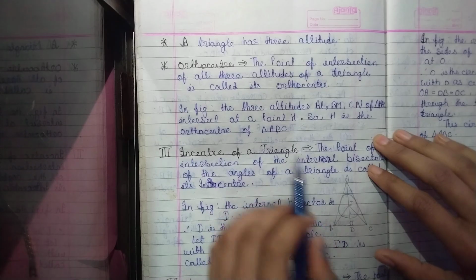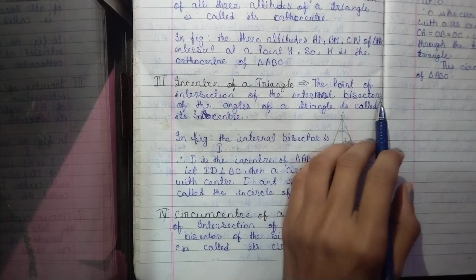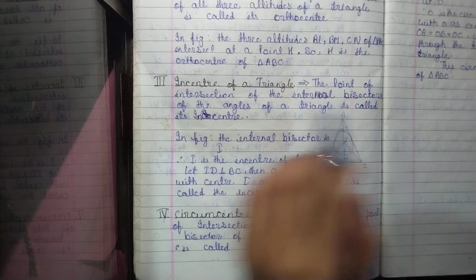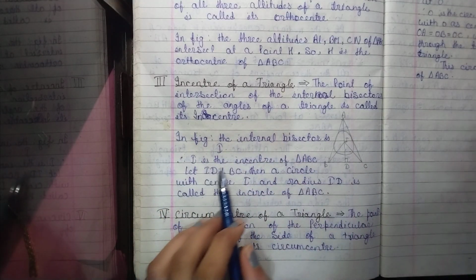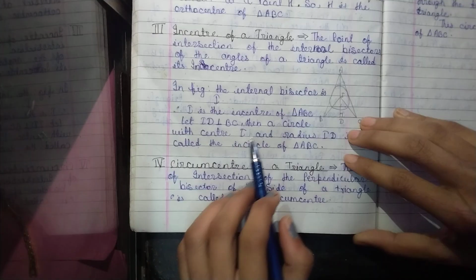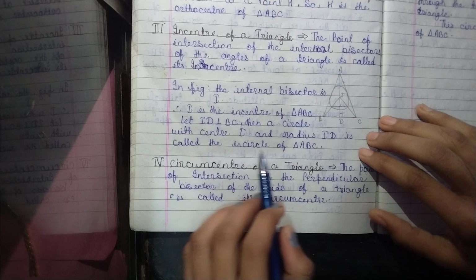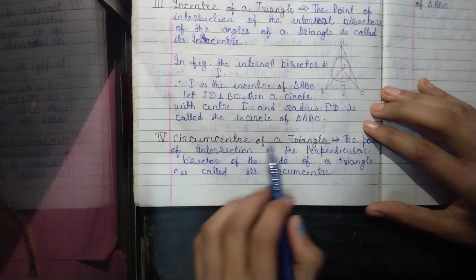Incenter of a triangle. The point of intersection of the internal bisectors of the angles of a triangle is called the incenter. In the figure, the internal bisectors meet at I, and I is the incenter of triangle ABC. If ID is perpendicular to BC, then the circle with center I and radius ID is called the incircle of triangle ABC.